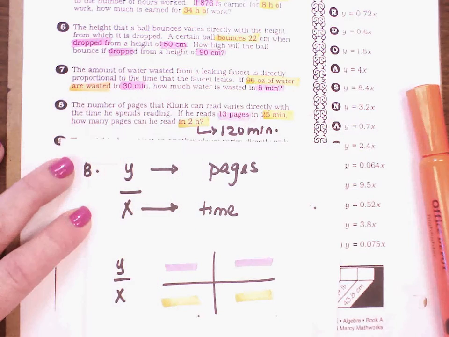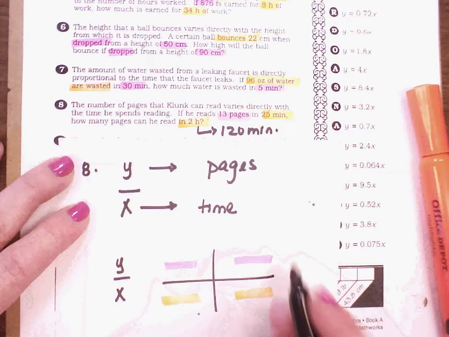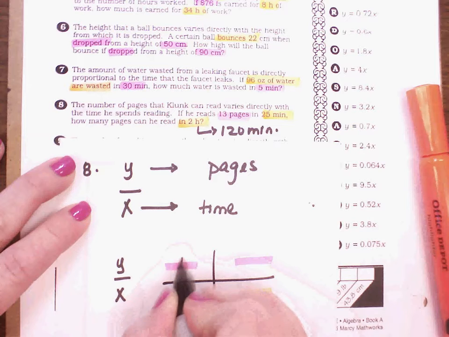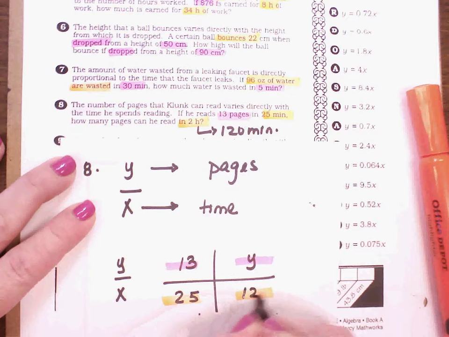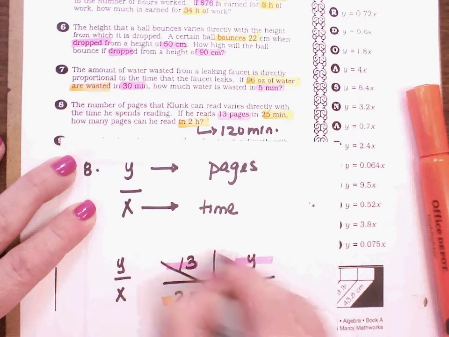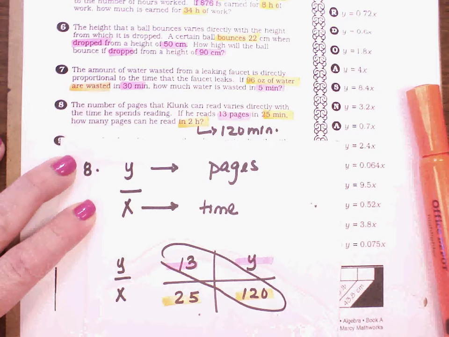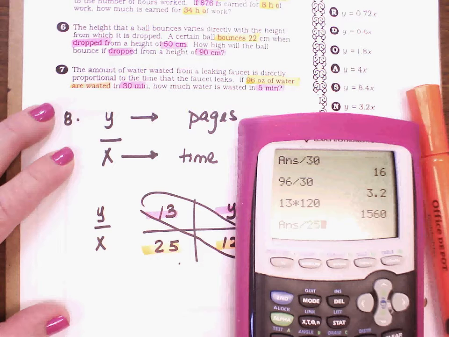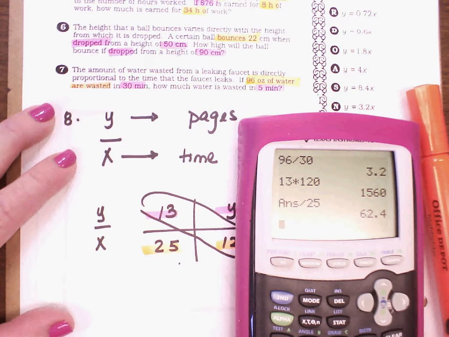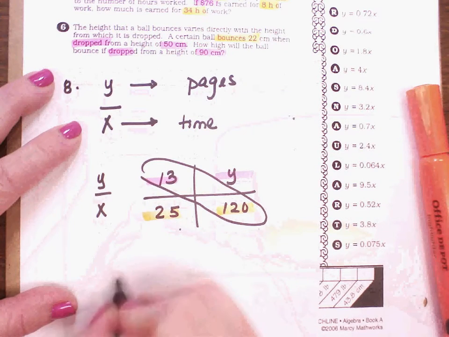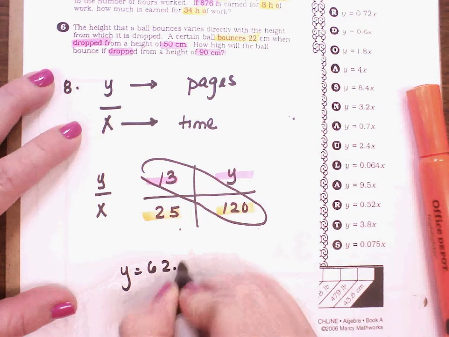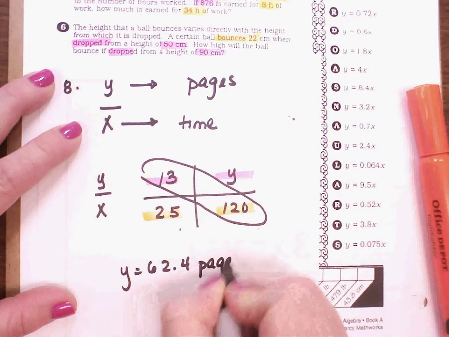All right, so tell me my numbers for pages. 13 and Y. Tell me my numbers for minutes. 25 and 120. All right, so this is 13 times 120 divided by 25. You can do it all in one step. We figured that out yesterday, right? So what is it? 62.4? So almost 62 and a half pages?